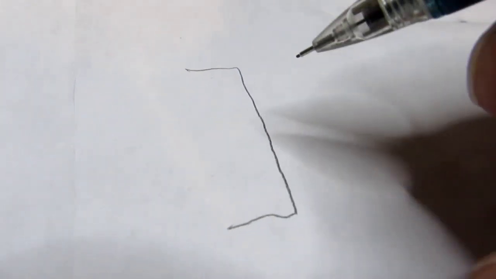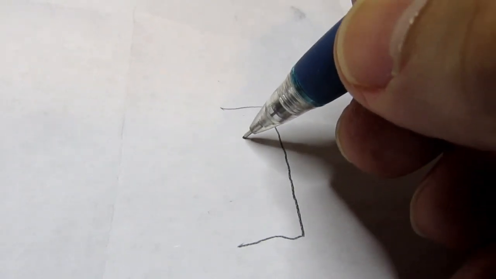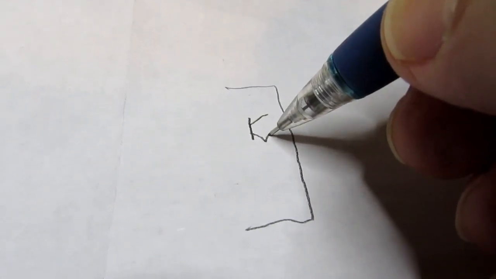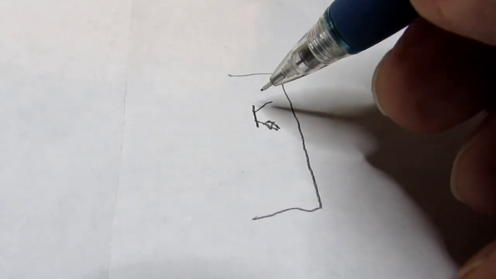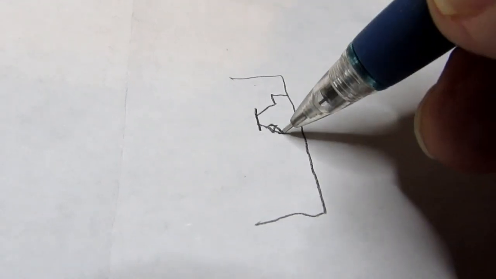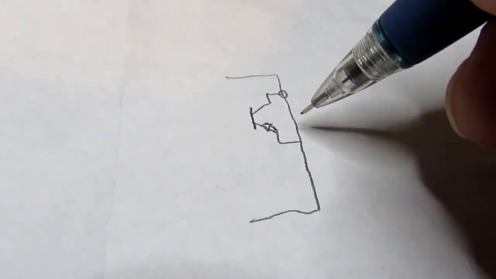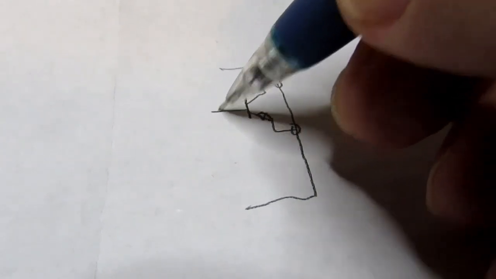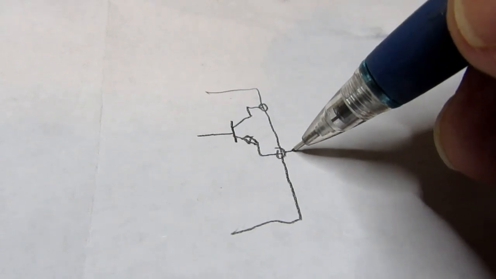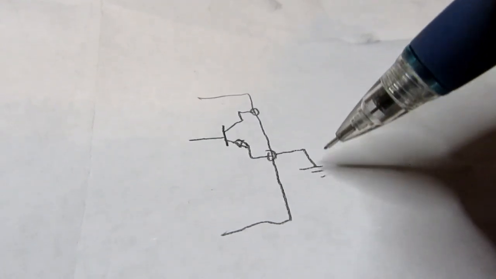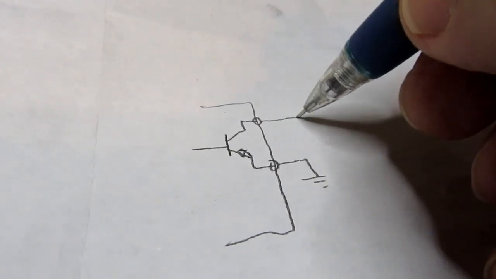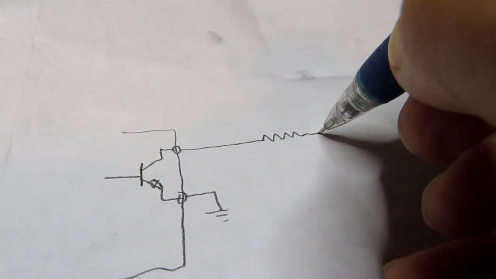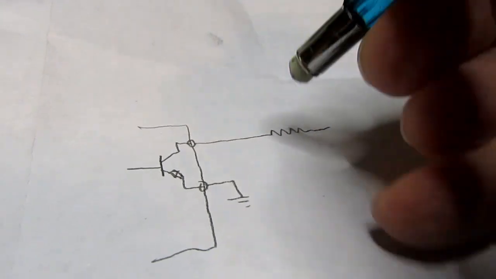What's really inside the chip, here's the side of the IC, and inside of it's an NPN transistor that's connected to a couple pins on the IC. And this goes to circuit ground, and this goes through the, oh, I'm sorry, it doesn't go through the resistor.